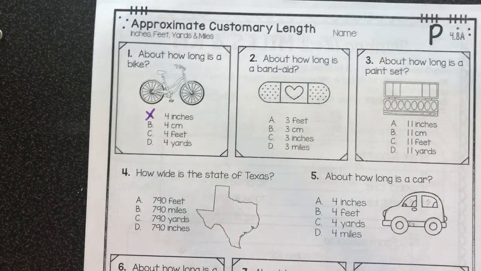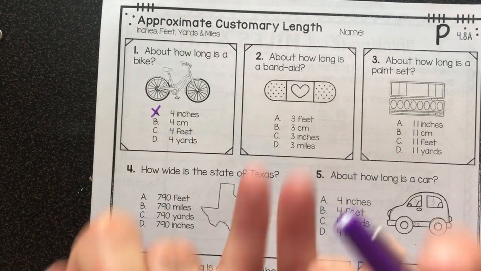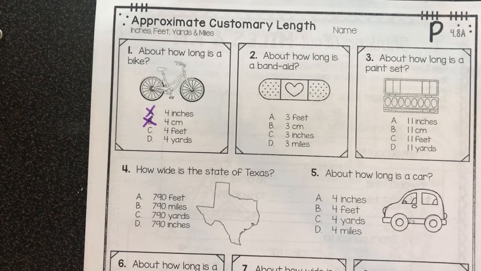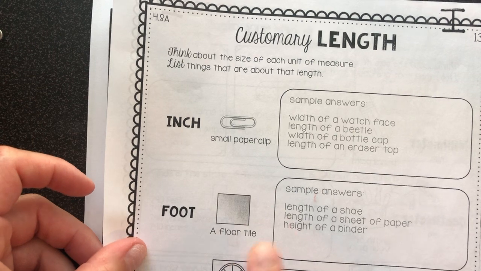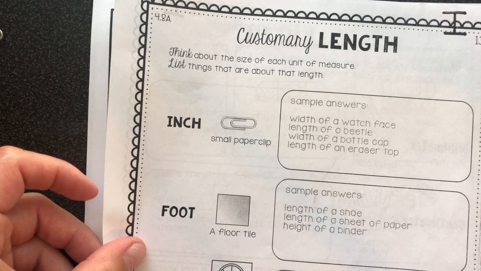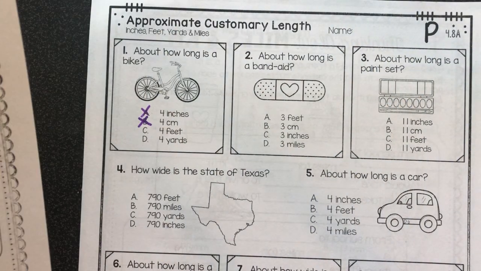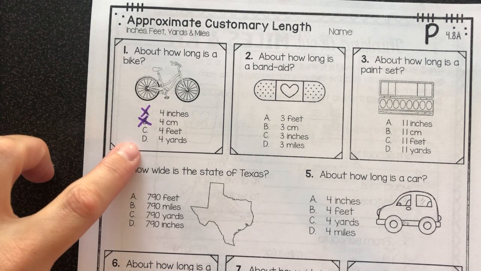Well, if I put 4 pinkies side by side, that's not going to equal the length of your bike either, so we can eliminate B. Now, 4 feet, that could be 4 rulers, 4 floor tiles, 4 men's shoes, 4 pieces of paper long. So get that kind of pictured in your head. Maybe, maybe not. We'll think on that one and come back.